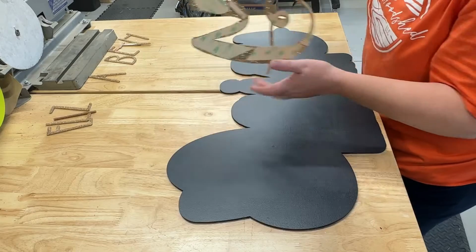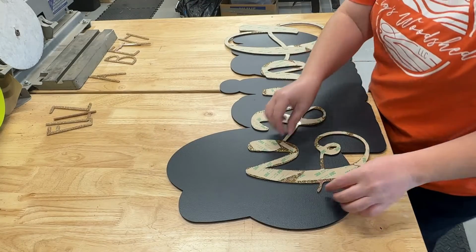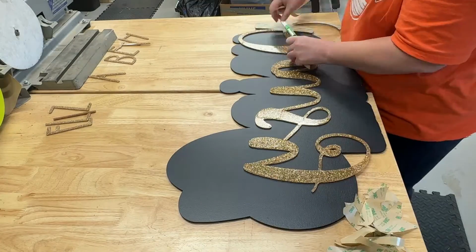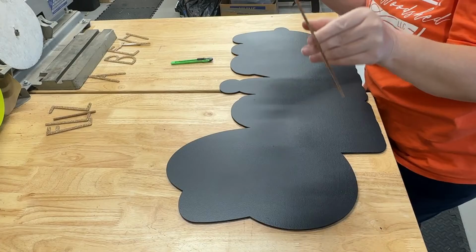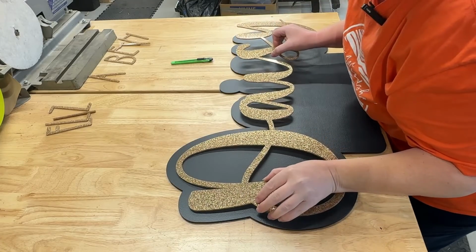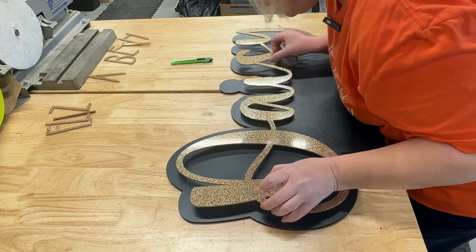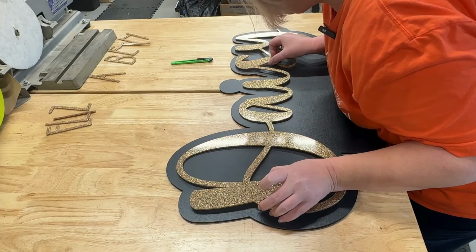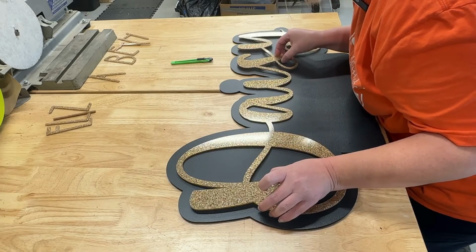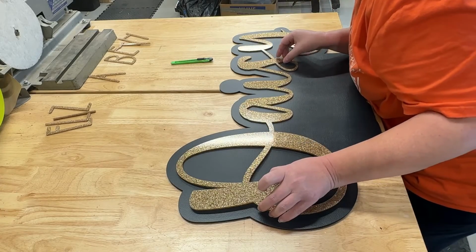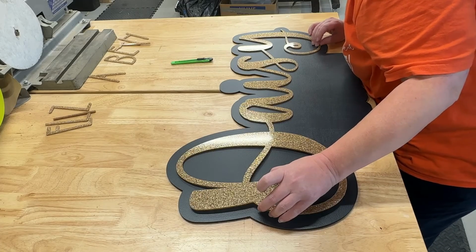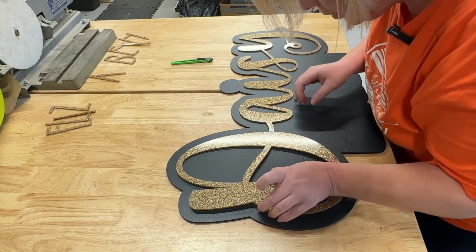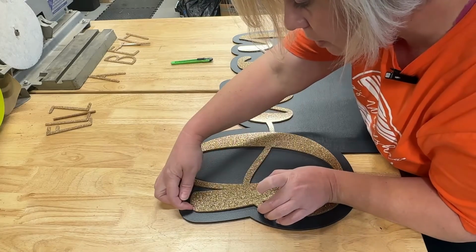Now let's go ahead and pull off the masking again. So I'm just going to line it up with the score marks. And I'm going to be very careful not to put any pressure on the acrylic until I'm ready to stick it down, because it can be moved until you apply pressure, but then once you apply pressure, it is in place.